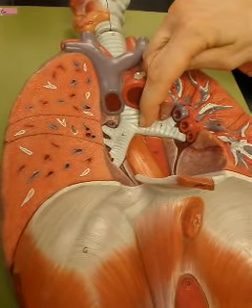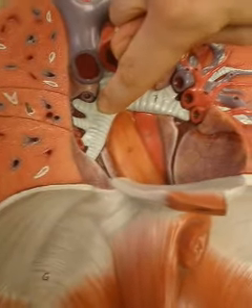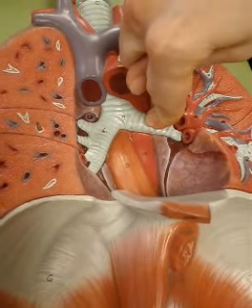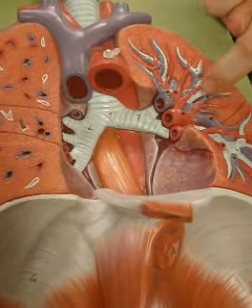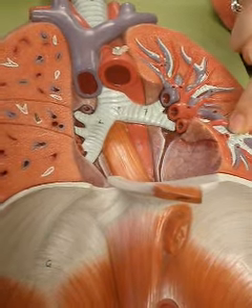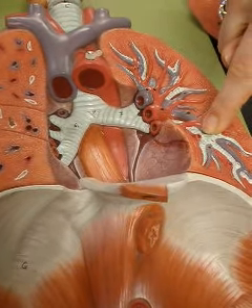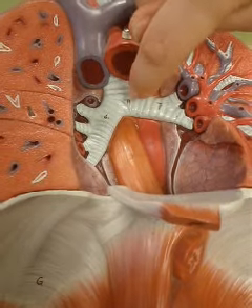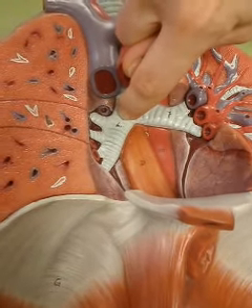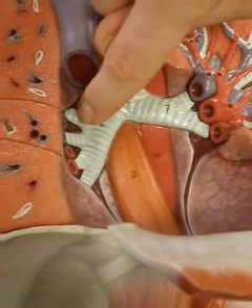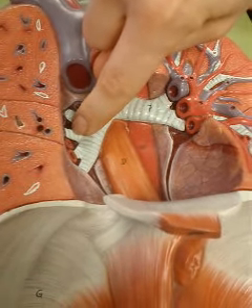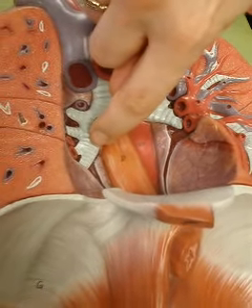So that's the carina. This would be your right primary bronchus. This is the left primary bronchus. Secondary would be, that's secondary, and that's secondary right there. This one looks weird. Okay, it's primary here. That is a secondary or lobar bronchi. That is a secondary or lobar, and this is a secondary or lobar.